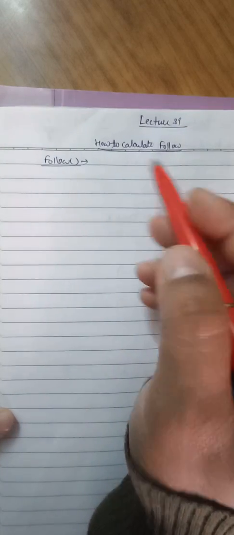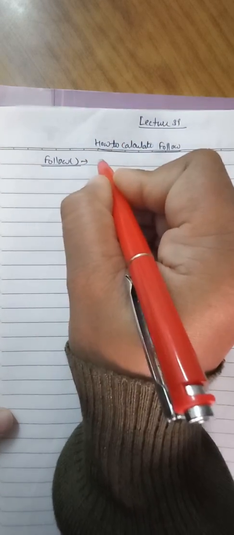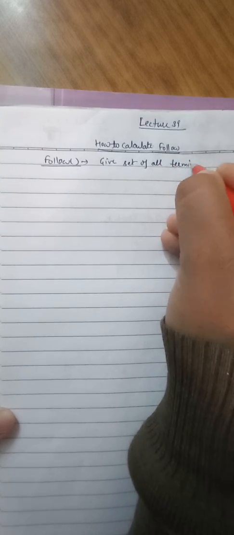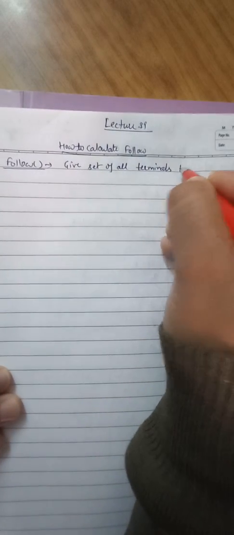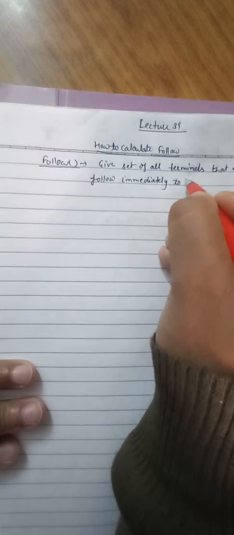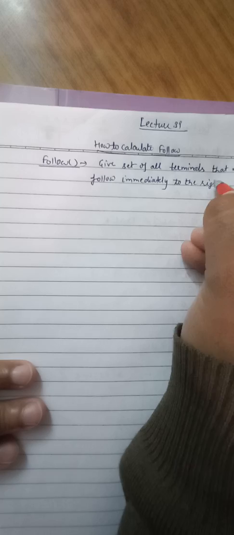How to calculate follow. Follow is what? Follow gives the set of all terminals that may follow immediately to the right of S. S is a start symbol.